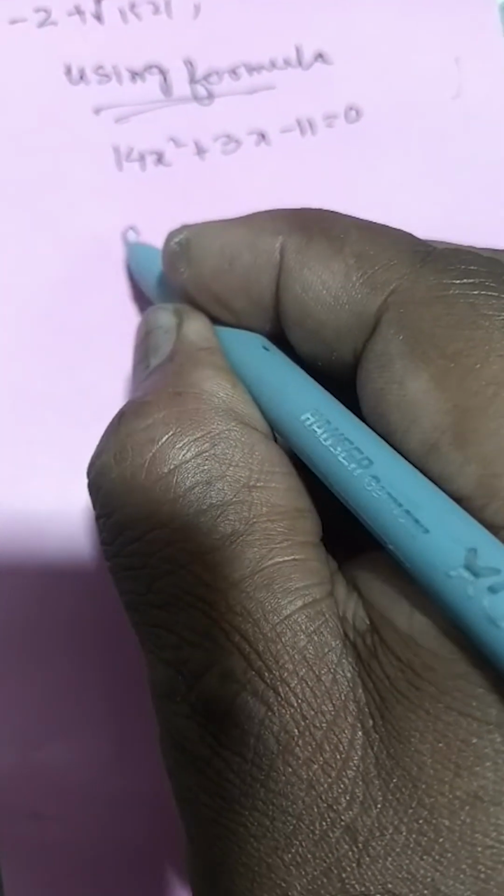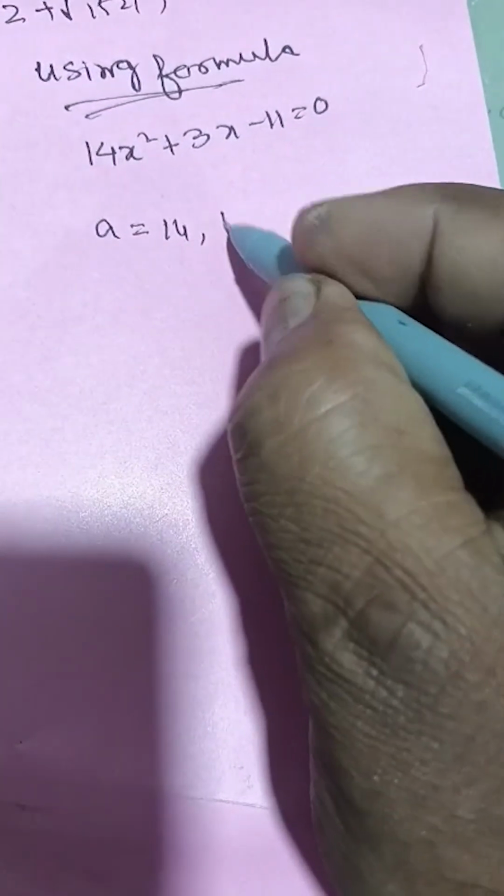We have to solve it by using formula. We have already discussed in the previous video, a is the coefficient of x square, that is a is 14. b is the coefficient of x, that is b is 3. And c is the constant number, that is c is minus 11.